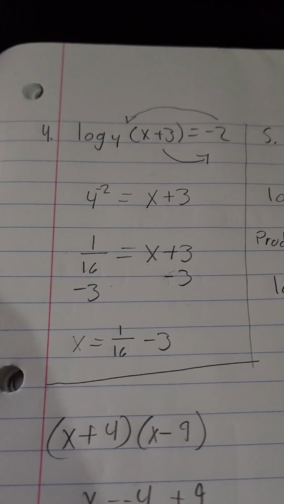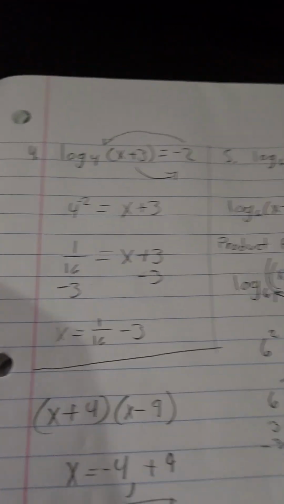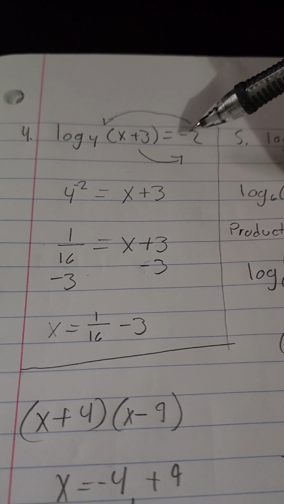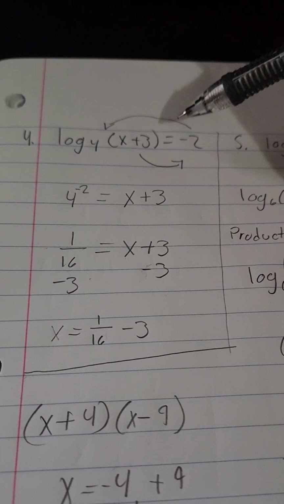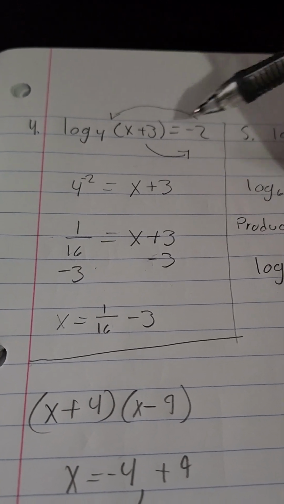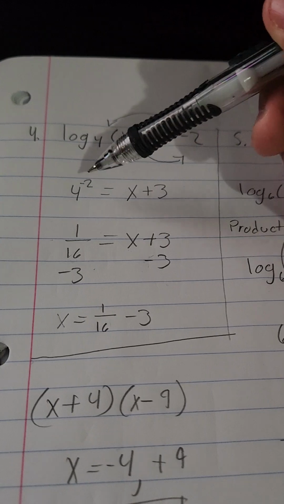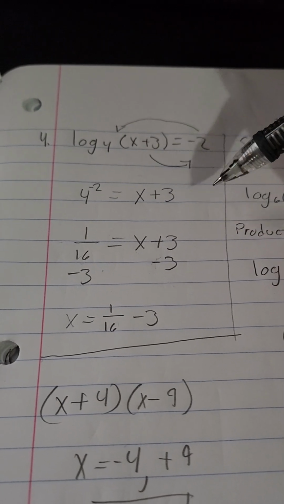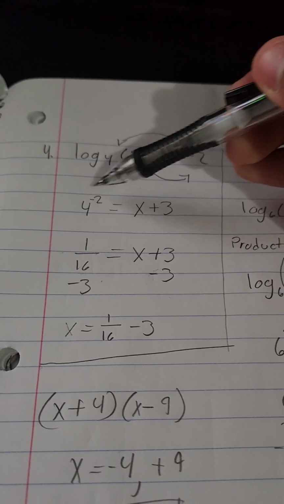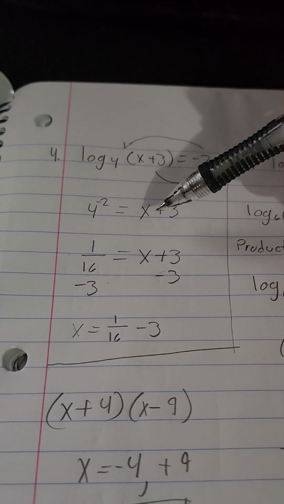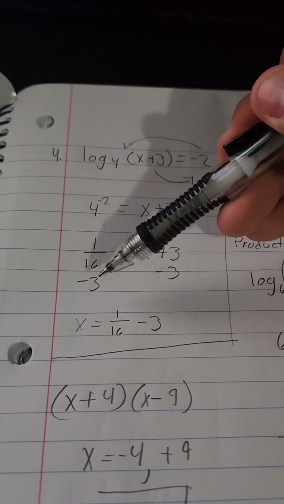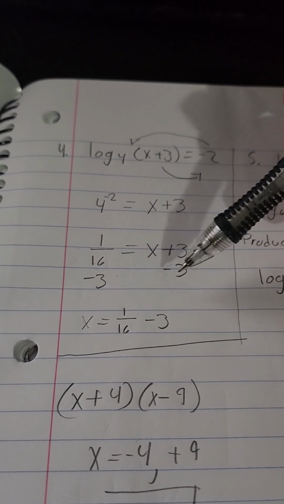Okay, so we're gonna do this one first, number 4. Alright. We're gonna just move it. Like I sent you another thing where it's just the exponents, you just move it, right? log base 4 of (x + 3) equals -2, which is 4^-2 equals x plus 3. Pretty simple. This you could just put in Desmos. It's 1/16 equals x plus 3. Subtract 3 from both sides, you get that.